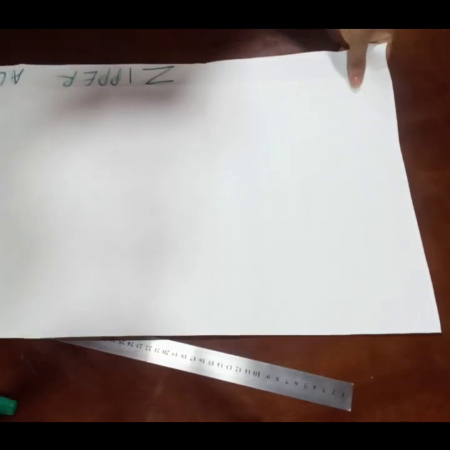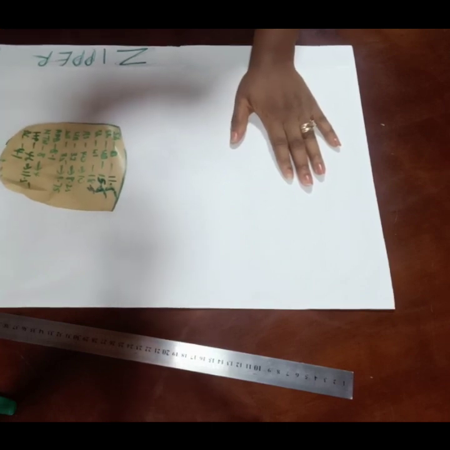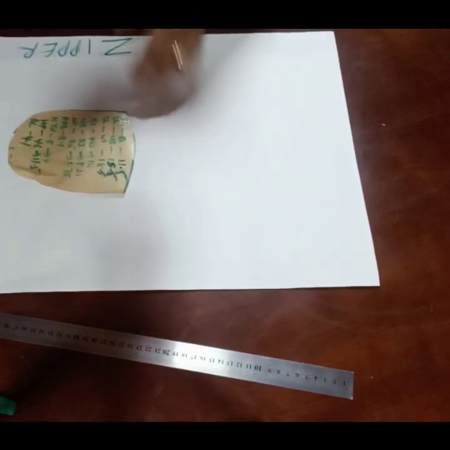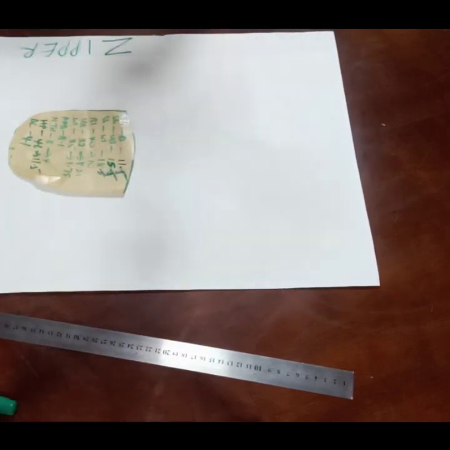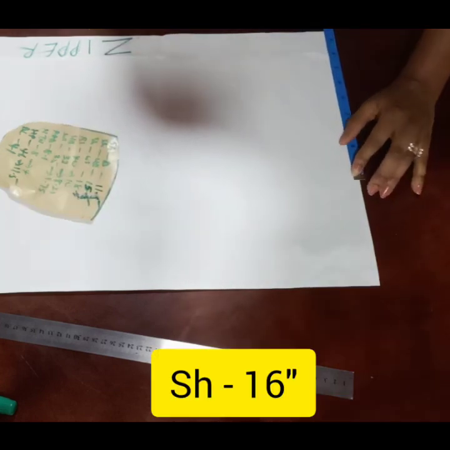So first of all, we are going to draft a basic bodice pattern. These are the measurements I'm going to be working with. I'm working with the shoulder of 16 inches.